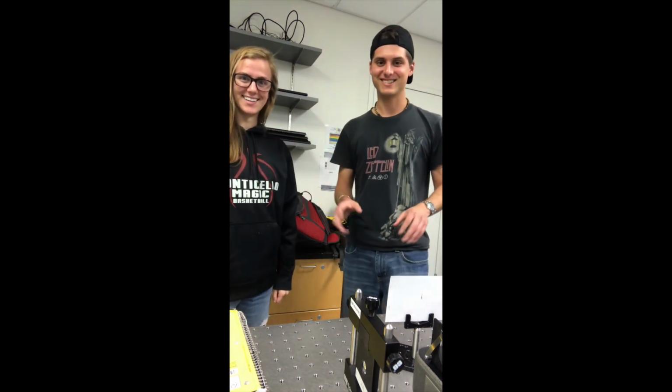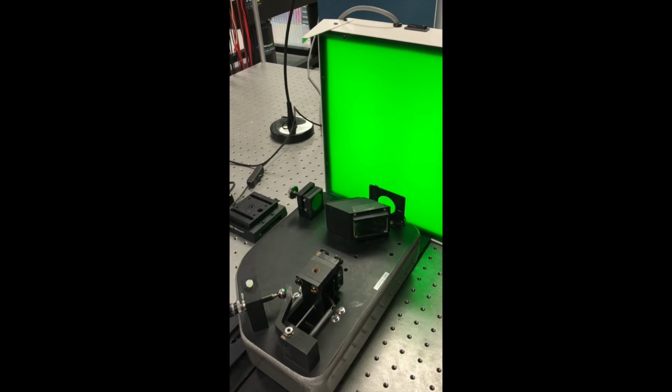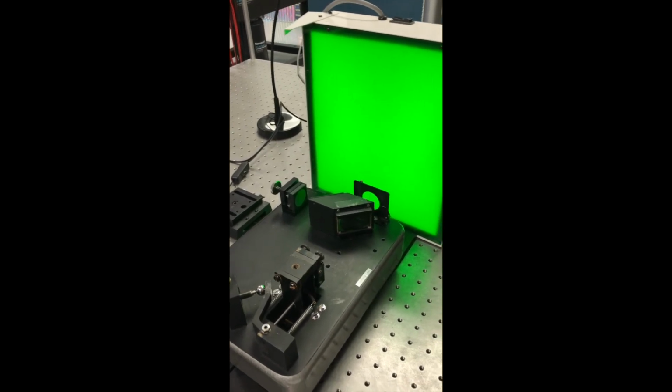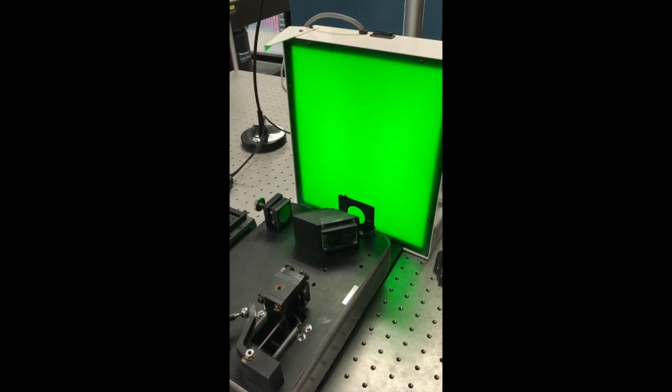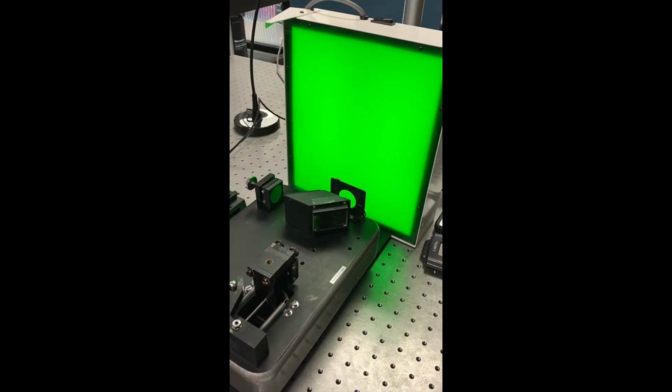I'm Zach Kirch. This is the first part of the Michelson applications lab, and this is measuring the wavelength of the extended mercury source.